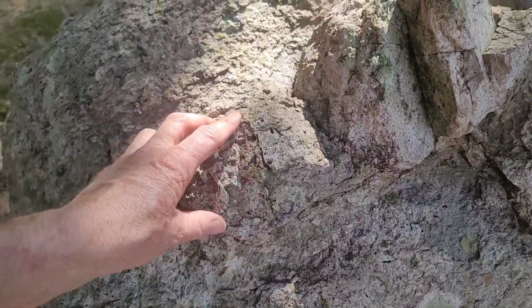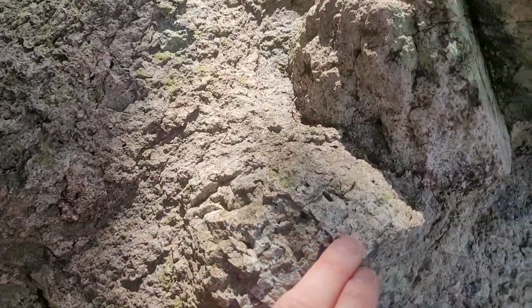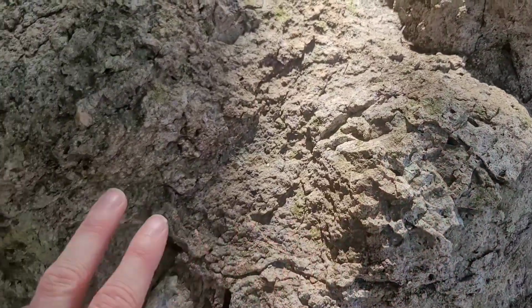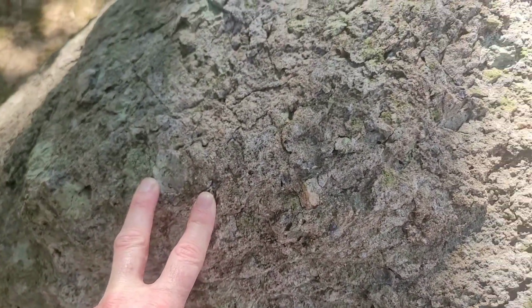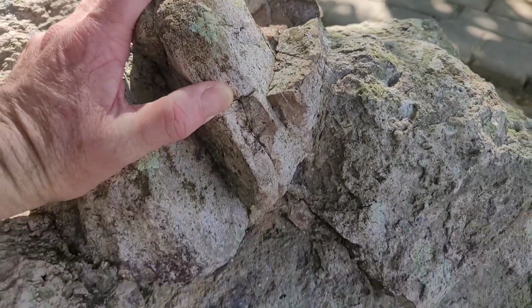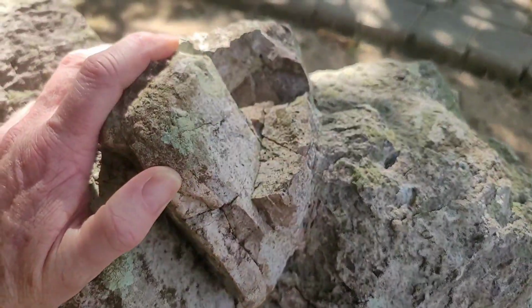Sometimes these are covered in lava flows or other type of ash deposits, and as you can see, this looks like it's tuff. There's a lot of vesicles, so some of it might look like it's welded tuff or ignimbrite.